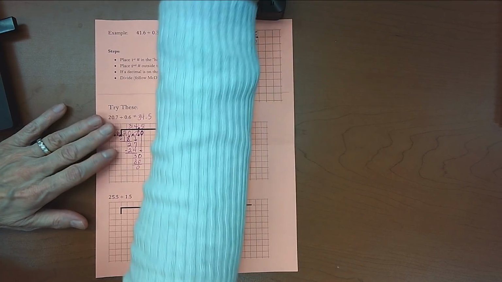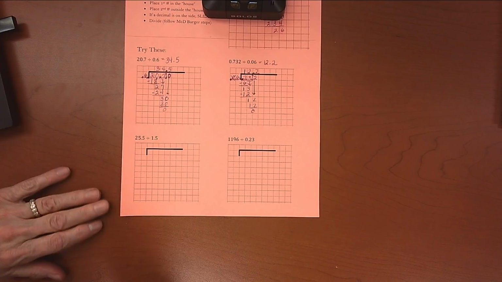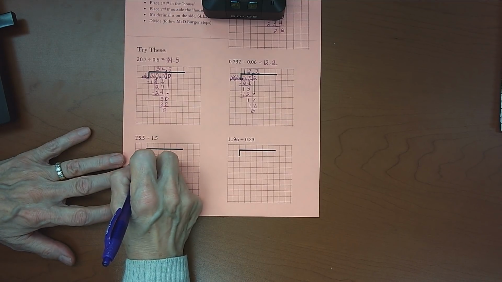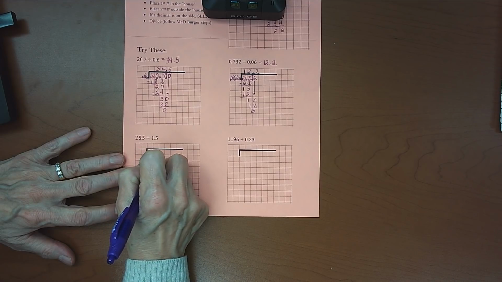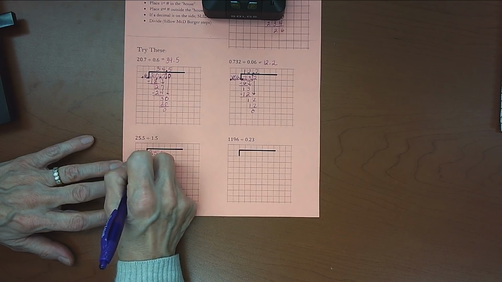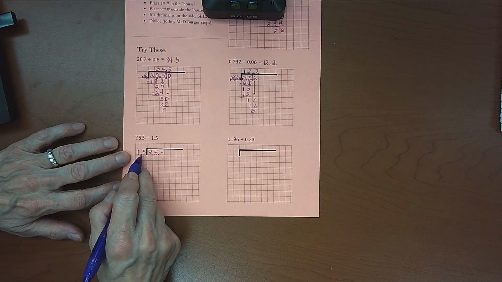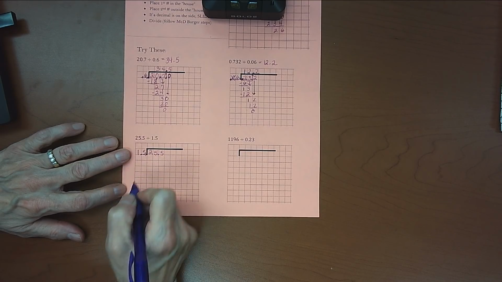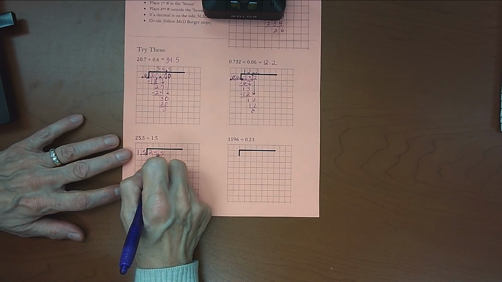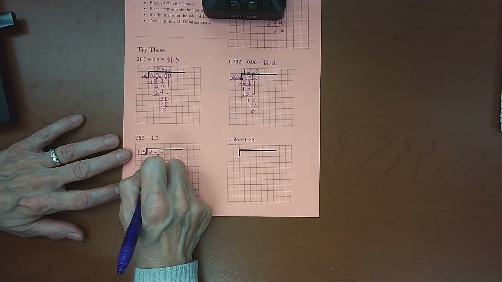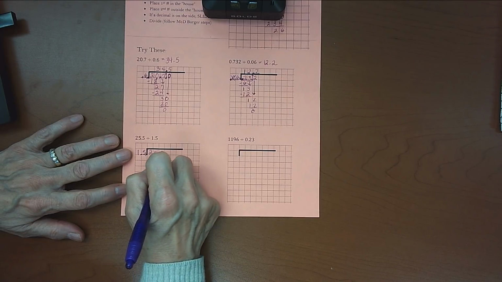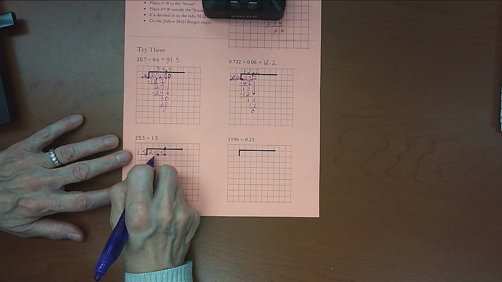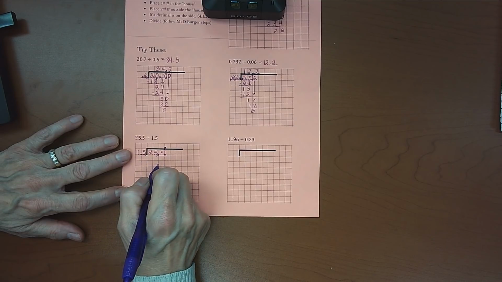All right, let's try the next one. So we've got 25 and 5/10 divided by 1 and 5/10. We've got a decimal in the number that's outside, the divisor, so we're going to slide that over until it's after the last digit in the divisor. And since we slid it over one place in the divisor, we're going to slide it over one place in the dividend and bring it up to raise it to the roof. It's not there anymore, it's there. Now this becomes 15 divided into 255.